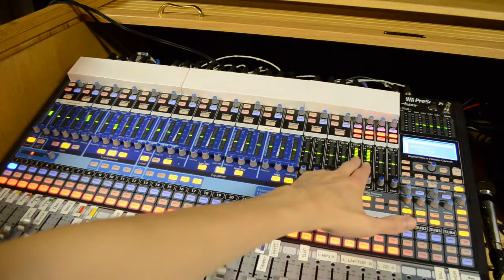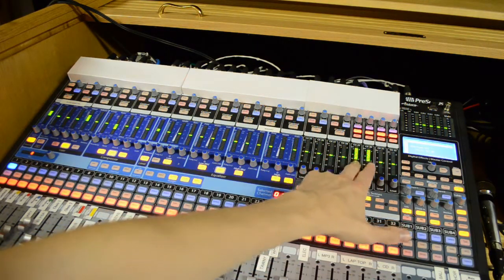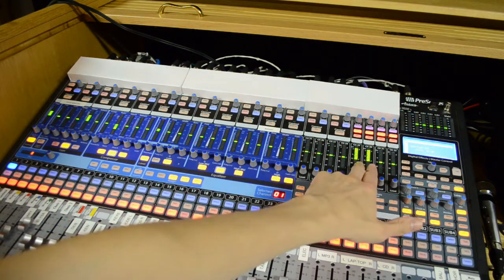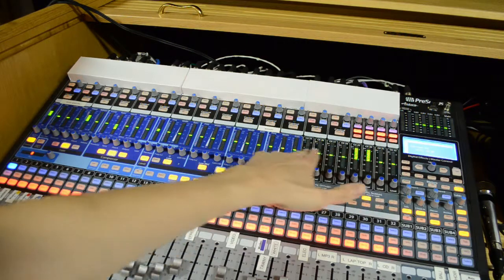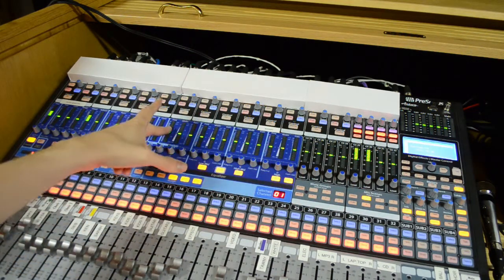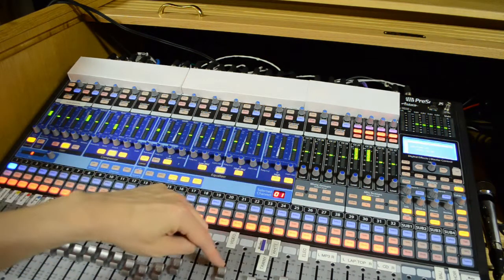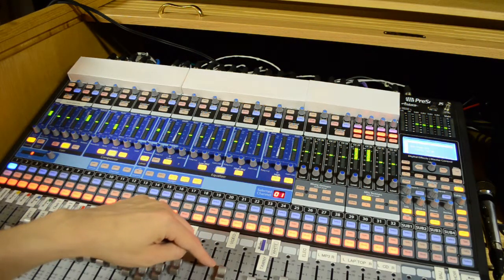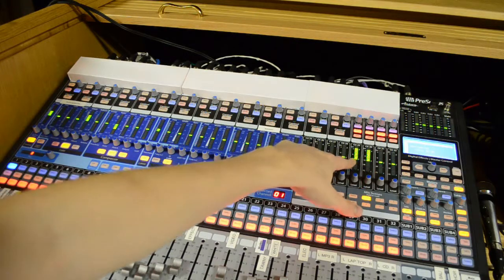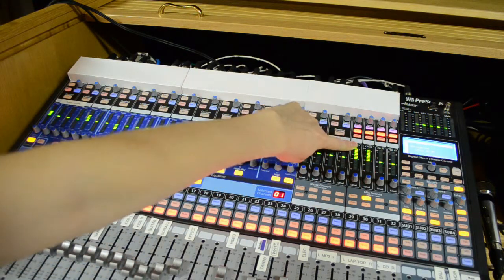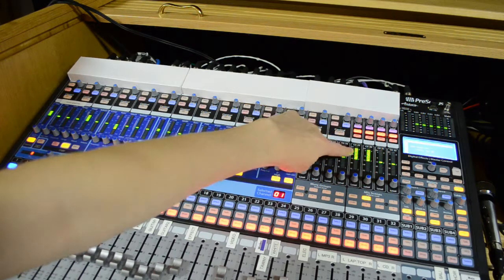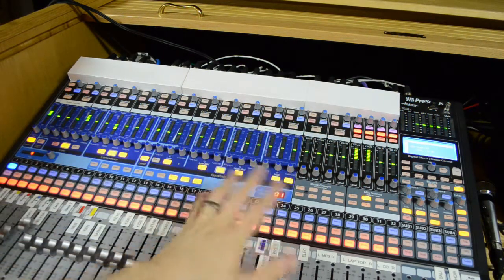So in the case of, say, over here, there's a couple LEDs and there's a couple extra ones on these two channels in particular. What this is saying is for these channels that just have one little dash, the fader is in the correct position. With this channel, it's saying it's too high. It's not in the correct position. I have changed the volume and you need to move the fader.